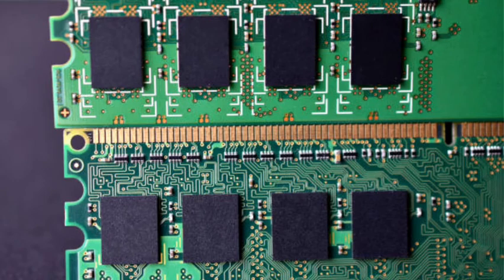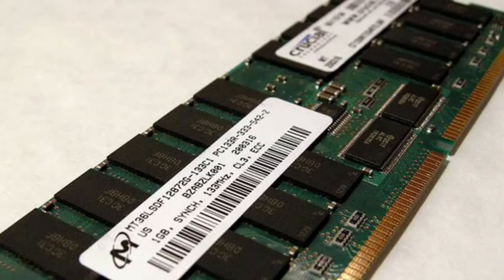Now, how is a dynamic RAM different from a static RAM? In a dynamic RAM, information cannot last for a very long time. Information can be retrieved more slowly compared to static RAM.